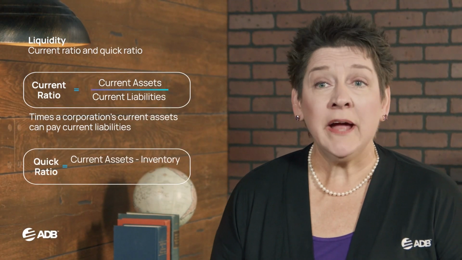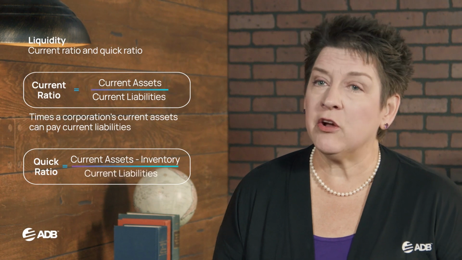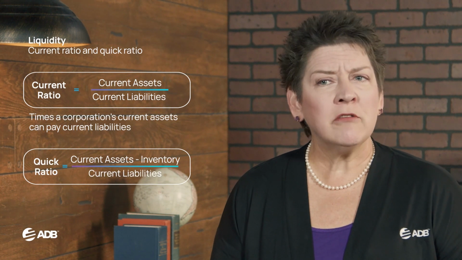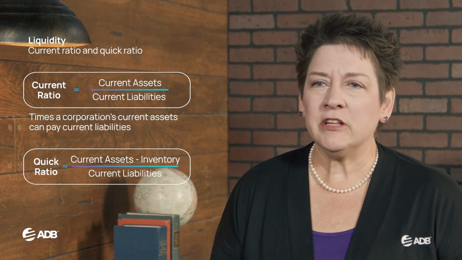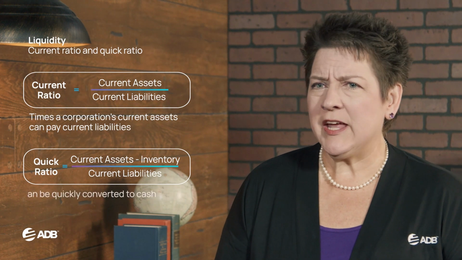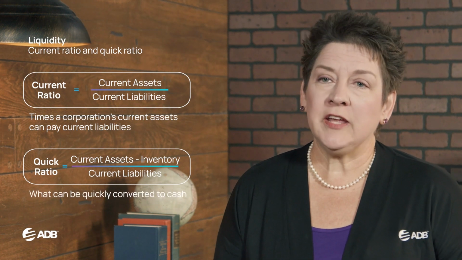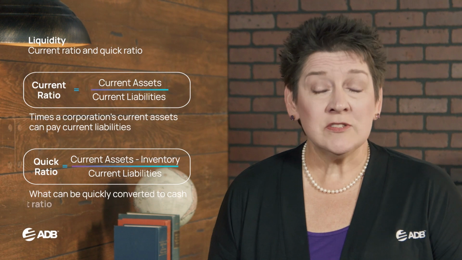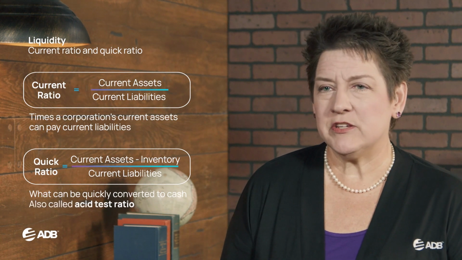The formula for the current ratio is current assets divided by current liabilities. This ratio shows how many times a corporation's current assets can pay its current liabilities. The quick ratio is current assets minus inventory divided by current liabilities. By removing inventory from the calculation, the ratio indicates what can be quickly converted to cash. The quick ratio is also called the acid test ratio.